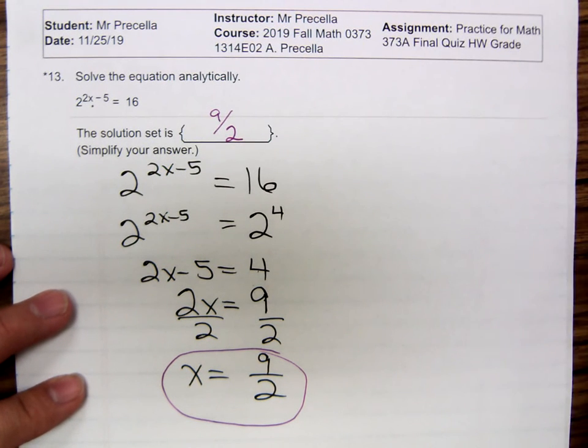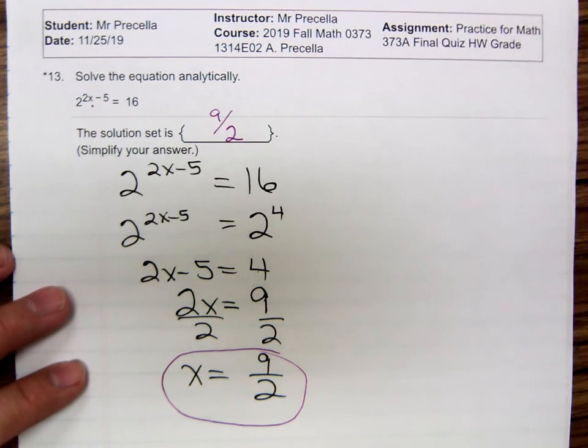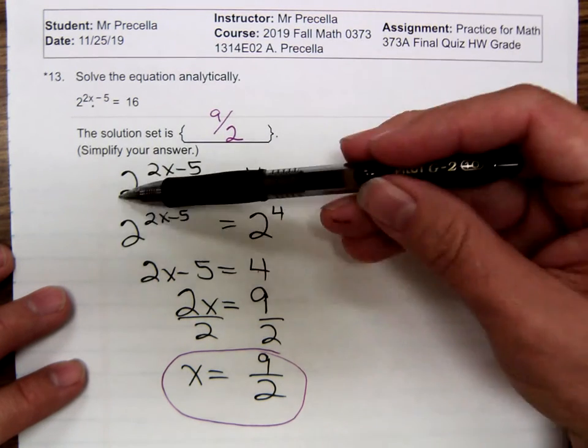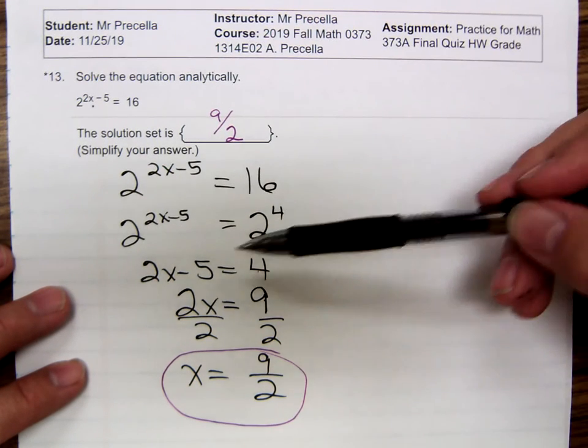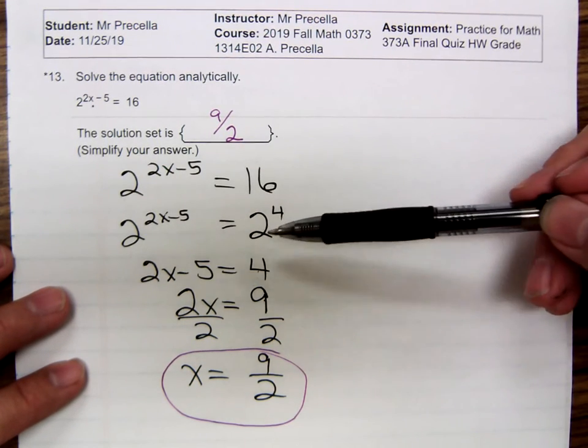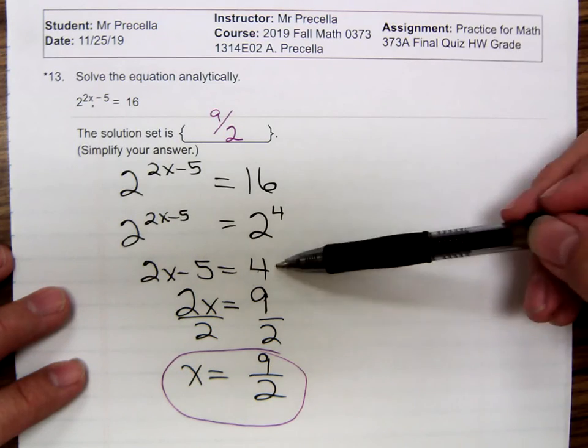The most basic method of solving an exponential equation: you get a common base on both sides. Once you have the same base on both sides, drop the base, set the exponents equal.